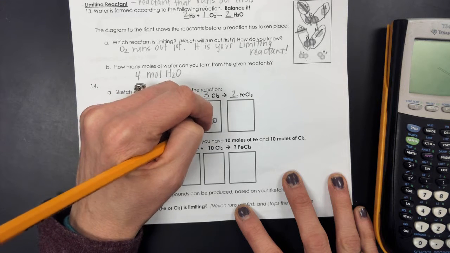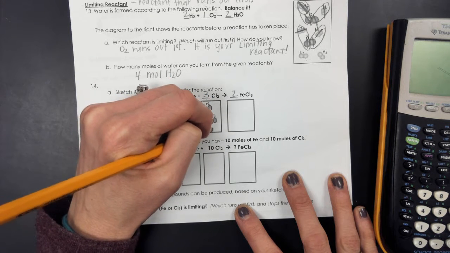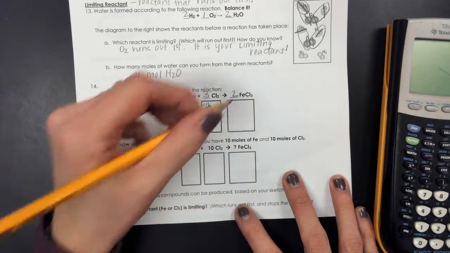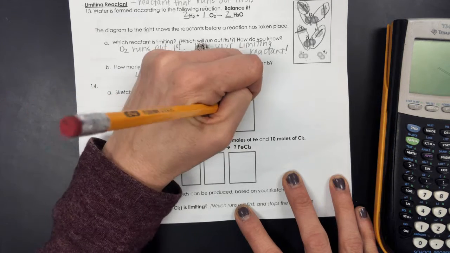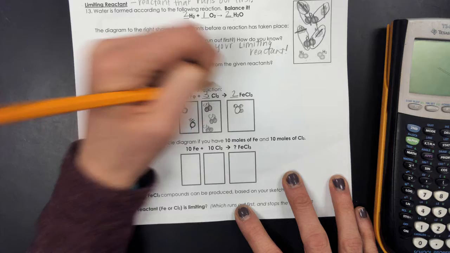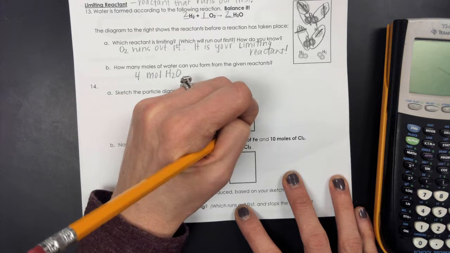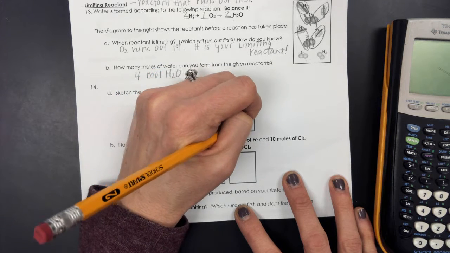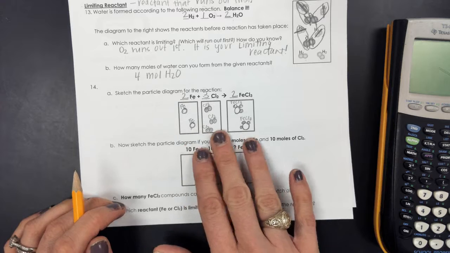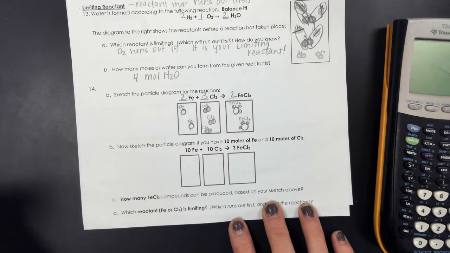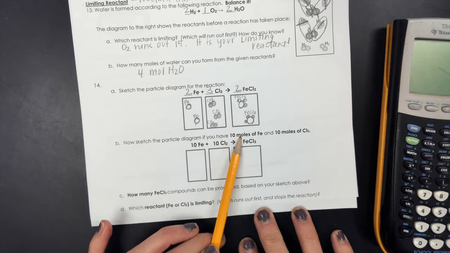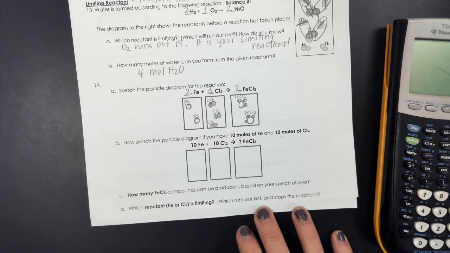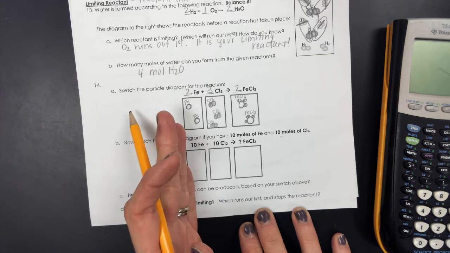I'm going to make those shaded. Okay, and then I have 2 moles of FeCl3. So FeCl3 is going to be an iron with 3 chlorines. And I've got 2 of those. So this is what the particle diagram looks like on your balanced chemical reaction. Now, let's say I have 10 moles of iron and 10 moles of Cl2. So this is no longer a balanced chemical reaction. This is just in the lab, you have 10 moles of iron and 10 moles of chlorine.